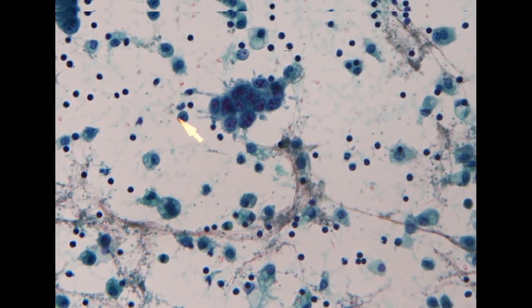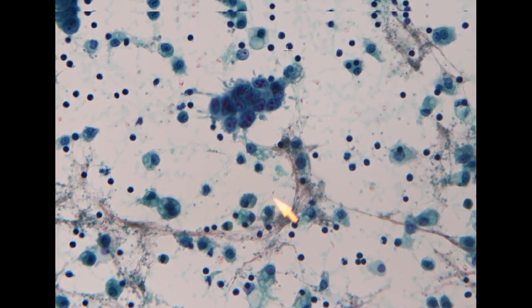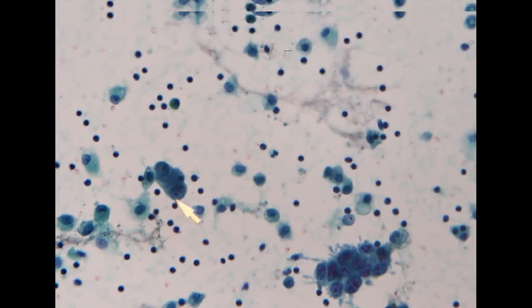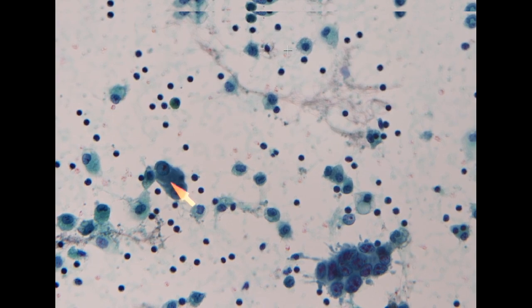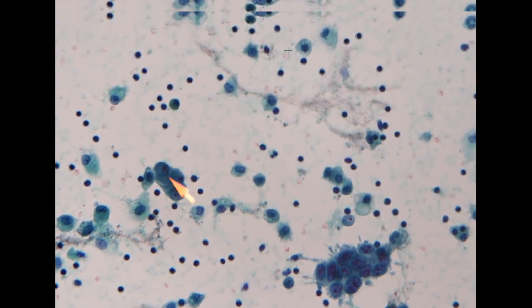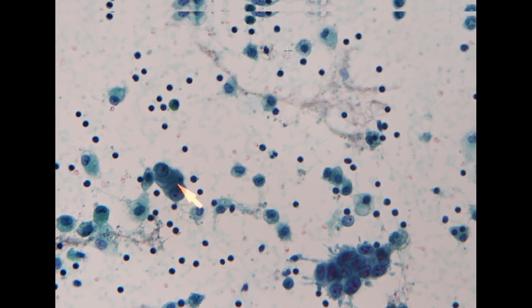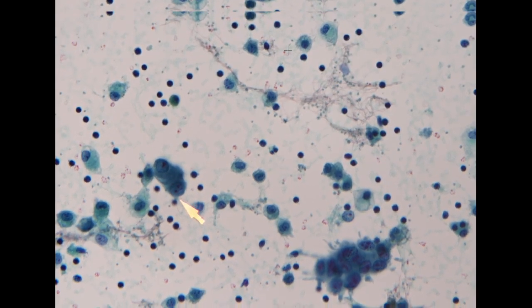So in the background, we do identify quite common single cells with a little bit bubbly cytoplasm. So these look like histiocytes. Additionally, we can also identify a few bigger cells with a vague intercellular window. So these look more likely to be mesothelial cells, reactive mesothelial cells.